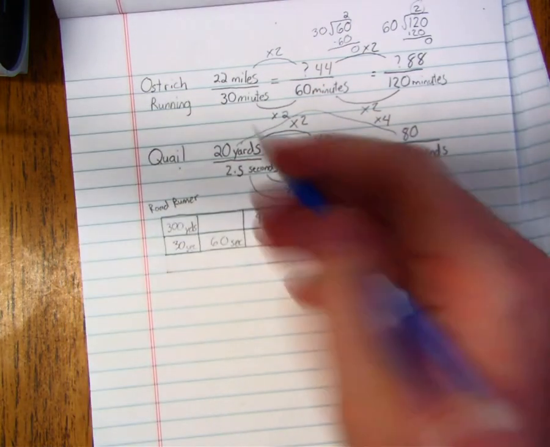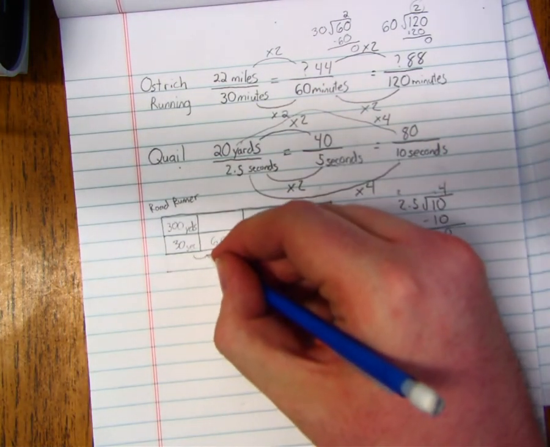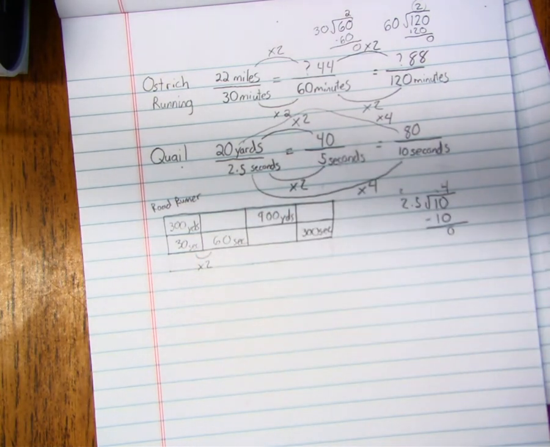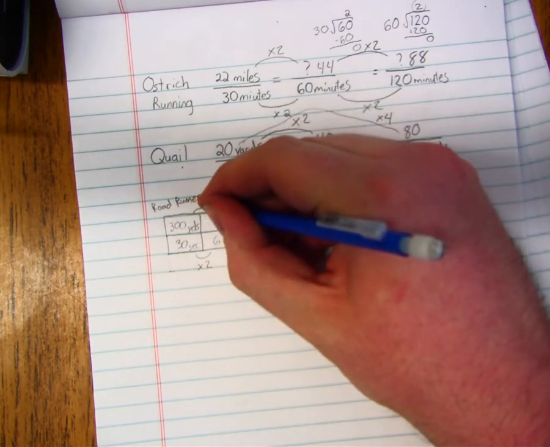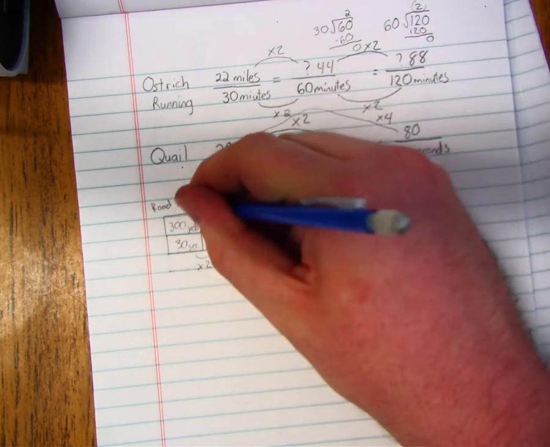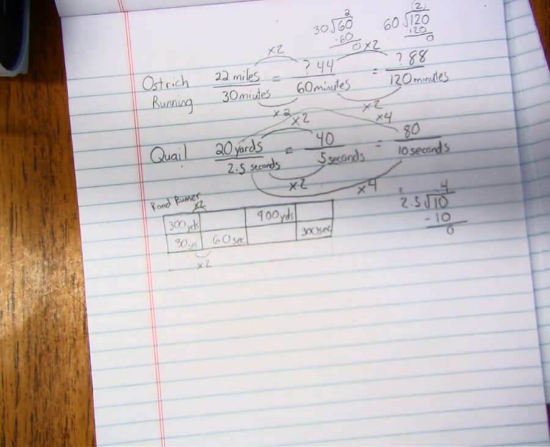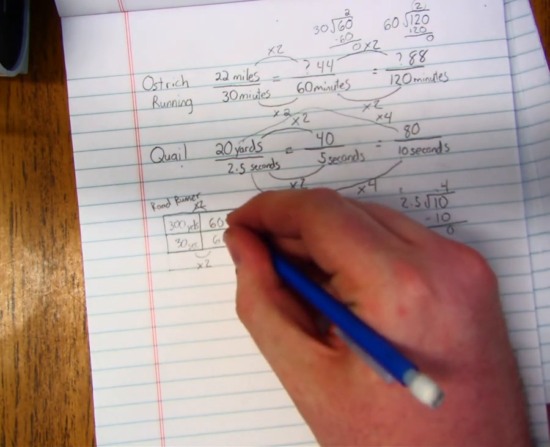Alright. Well, let's see. If I'm going from 30 to 60, that's just going to be multiplying by 2. So if I'm going multiplying by 2 along my bottom set of boxes, then I got to do the same for my top set. Alright, so I multiply that by 2. Alright, 300 times 2 gives me 600 yards.